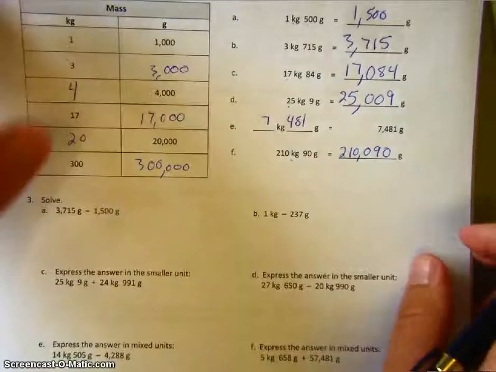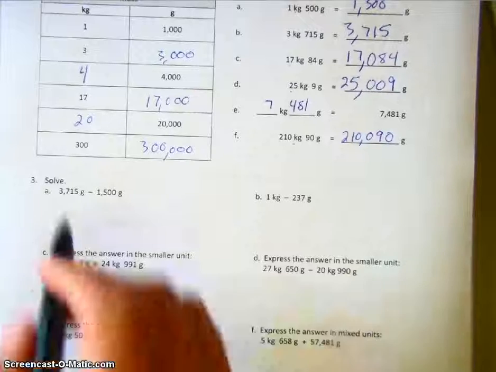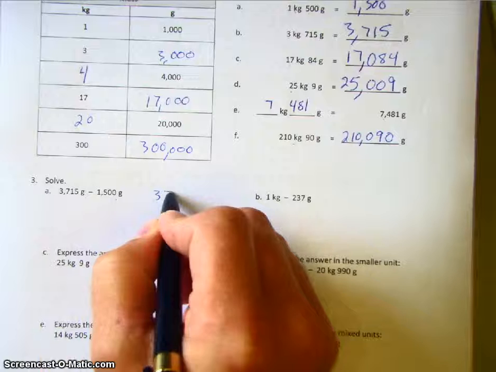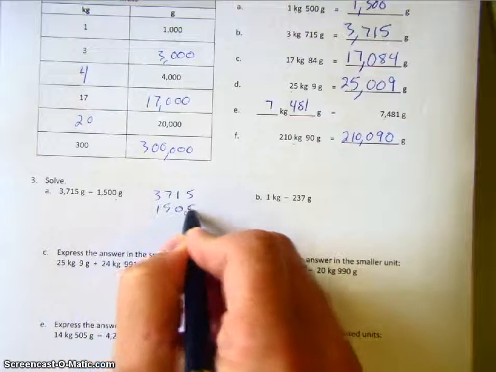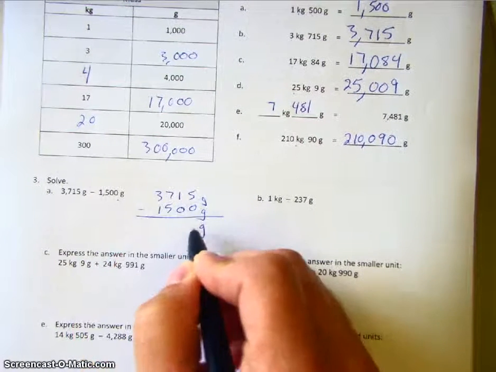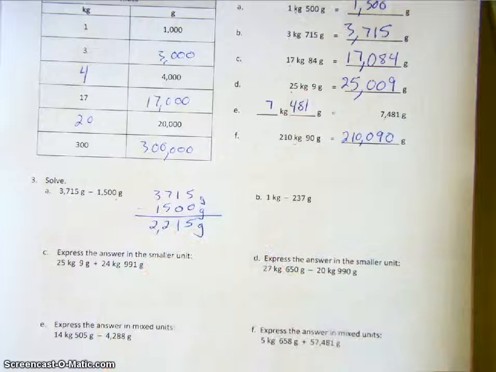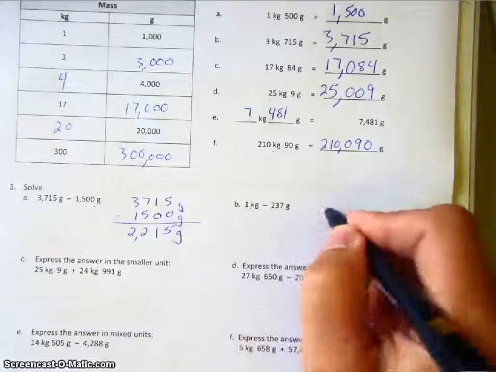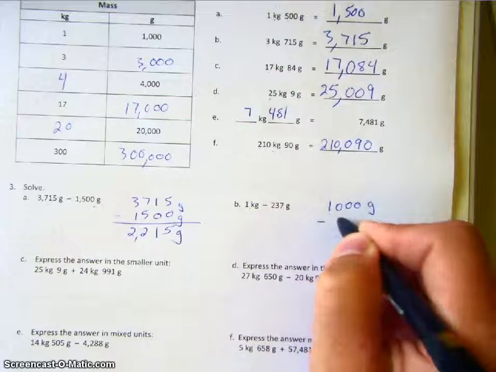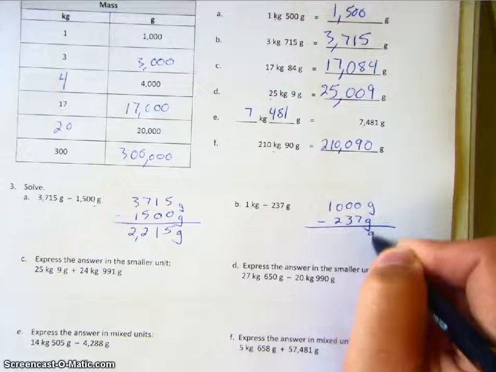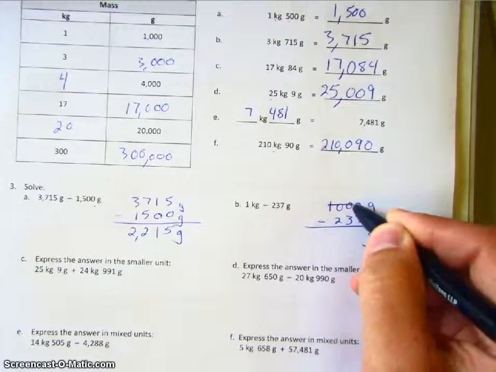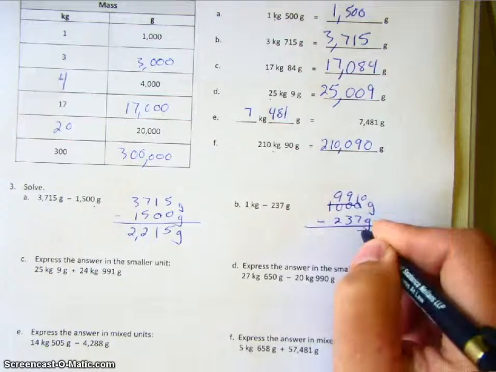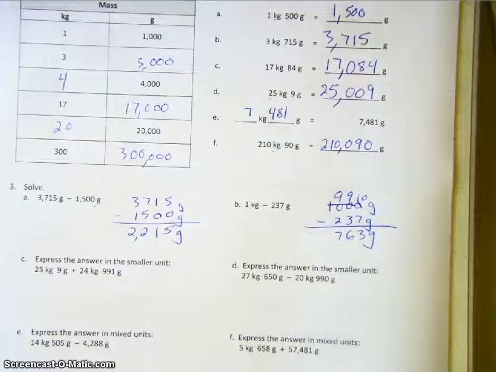Moving on to number 3, we're going to be solving some subtraction problems. So we have grams and grams. What we're going to do is go ahead and line these up. Subtract them down, and we get 2,215 grams. Now letter B is a little bit different because we have to convert our 1 kilogram into 1,000 grams in order to subtract the 237 grams. So we rename 100 tens into 99 tens, and then 0 ones becomes 10 ones. Subtract these now, we get 763 grams.